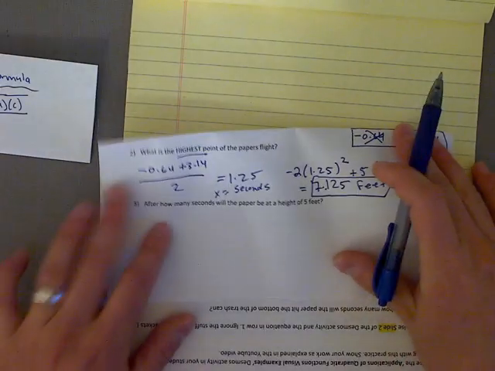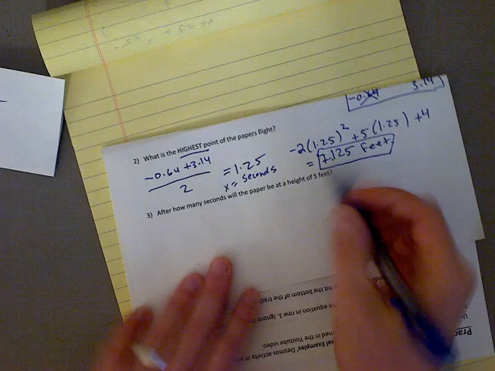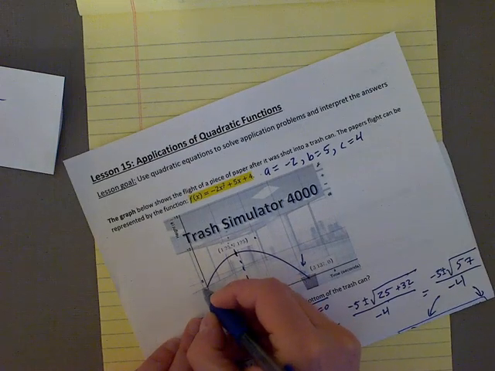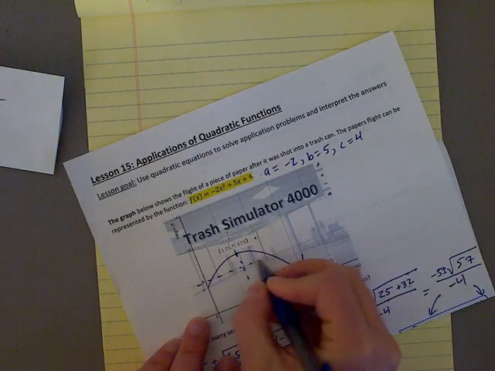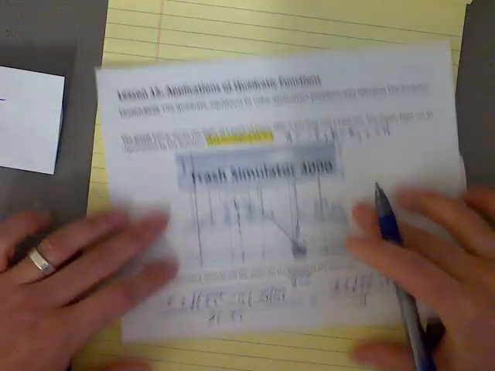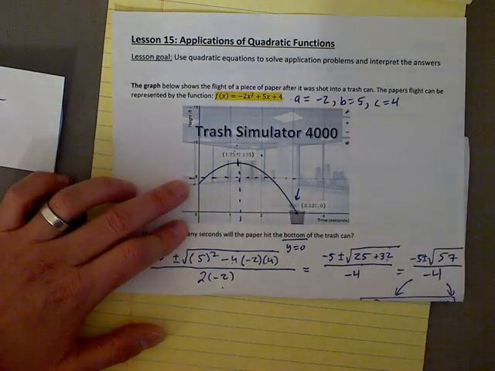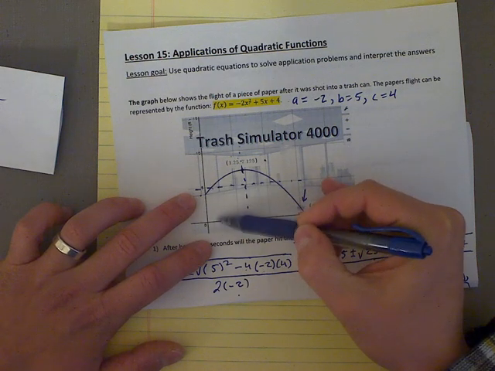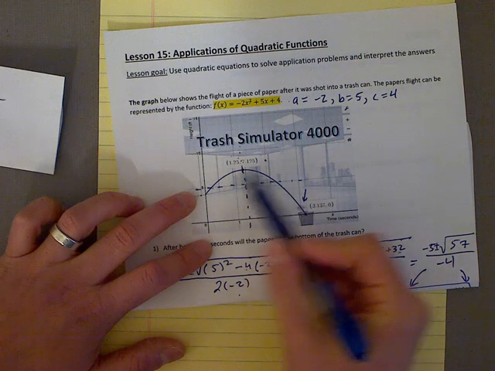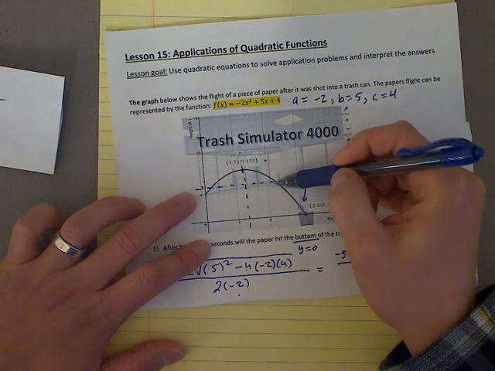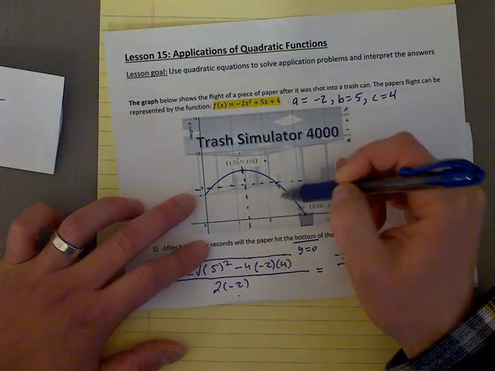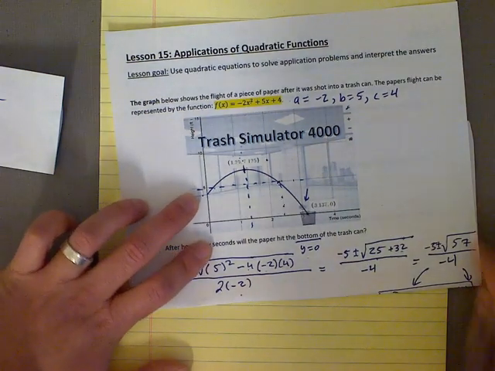And then finally, to conclude this problem, we're asked to find after how many seconds will the paper be at a height of 5 feet. Again, looking at the graph, we can see that 5 feet is this horizontal line right over here. So we'd expect maybe just past 0 seconds, maybe 0.1, and then it goes up and then comes down, and then on its downwards flight, it looks like it's close to maybe 2.5.